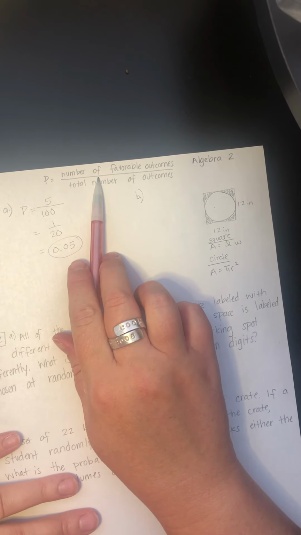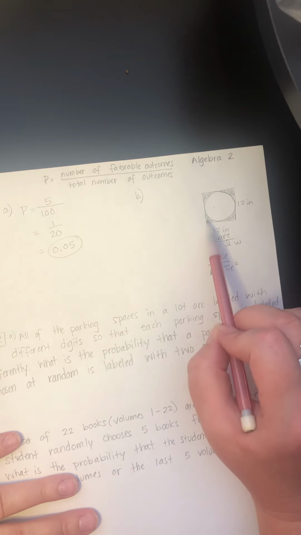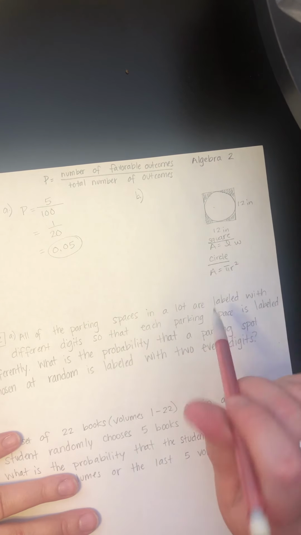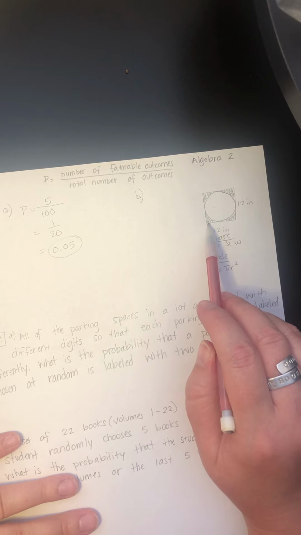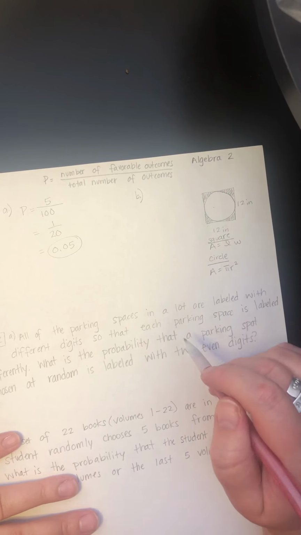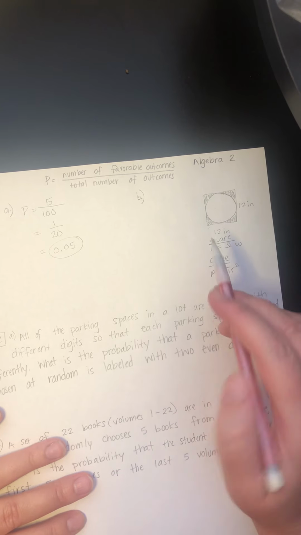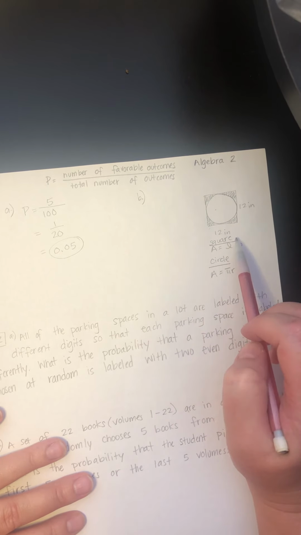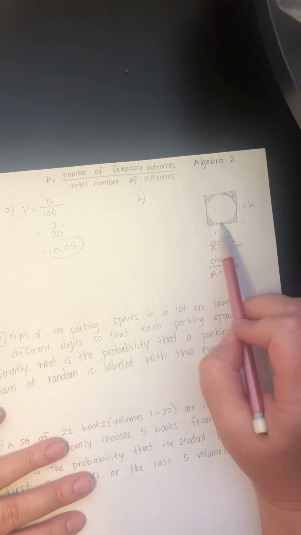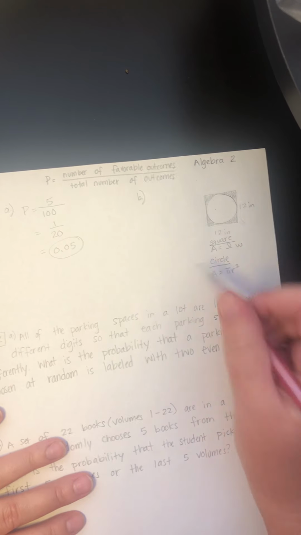So what we need to do is put the number of favorable outcomes. Basically, if we were to randomly touch it, we want our little dot to land inside the shaded part of this figure. What you're going to do to find the shaded part of the figure is take the area of the square minus the area that's not shaded, which is the circle.